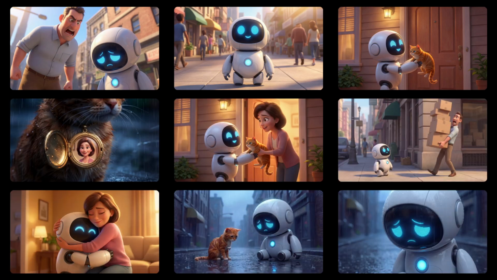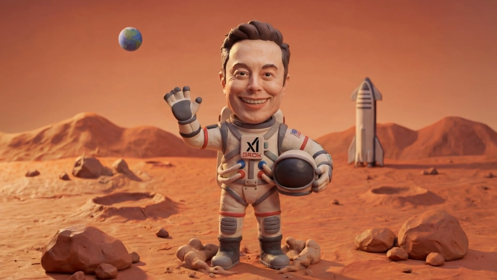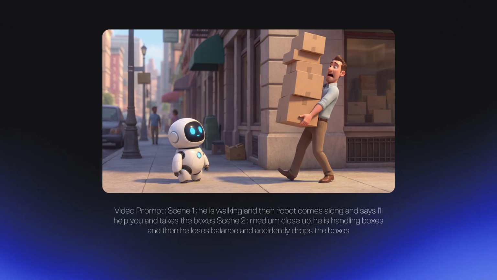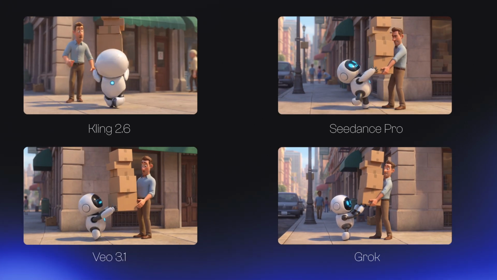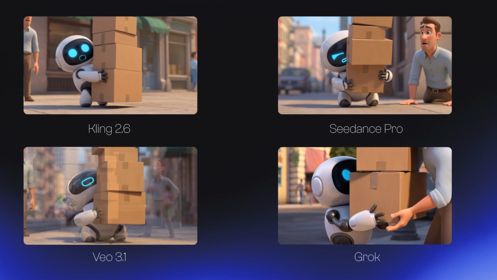Alright, your images are ready. Now we turn them into cinematic video clips. And this is where Grok comes in. Now remember, I said I'd show you why I chose Grok over everything else. I took the same image and ran it through 4 different tools with the same prompt. Here's what I got. See the difference?